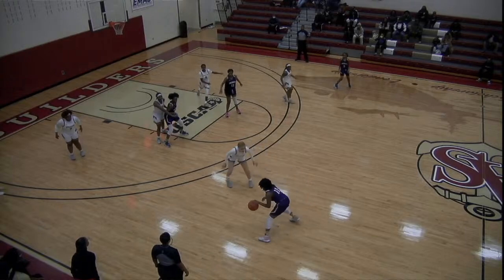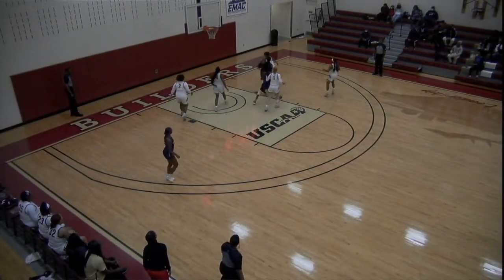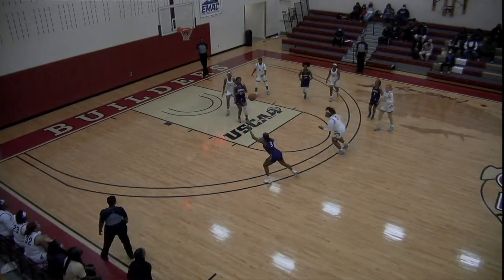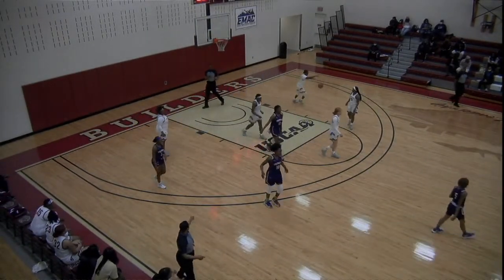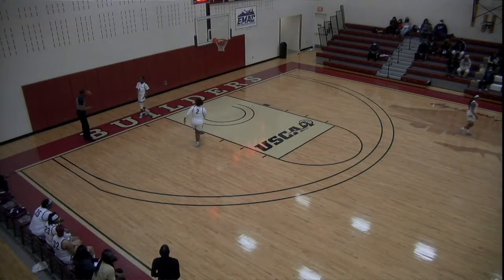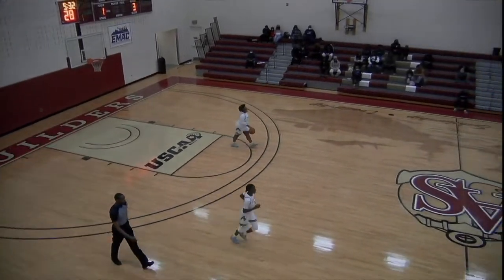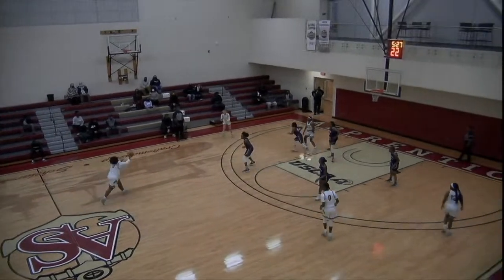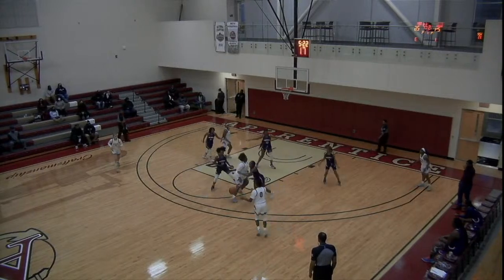So the Lady Builders turning up the defensive pressure just a little bit on the Tigers, and the Tigers so far unable to respond, but able to get the offensive rebound. Traveling is going to be the call, and that's going to be another turnover by the Tigers. So the Lady Builders, with this next possession, can either tie or take the lead with a 3. Again, Lady Builders on a run. 12-4 is the run that the Lady Builders are currently on.